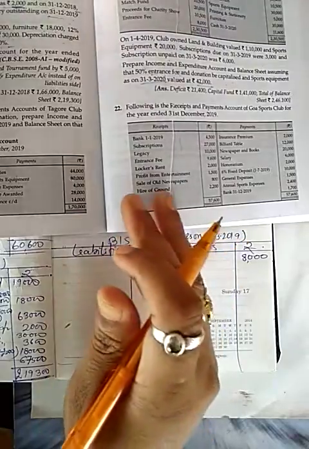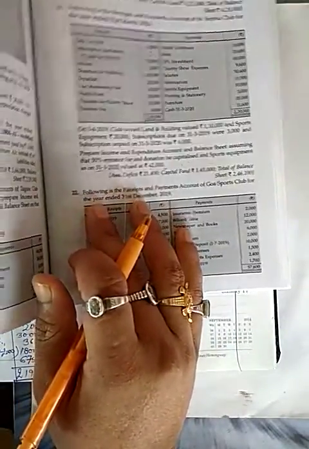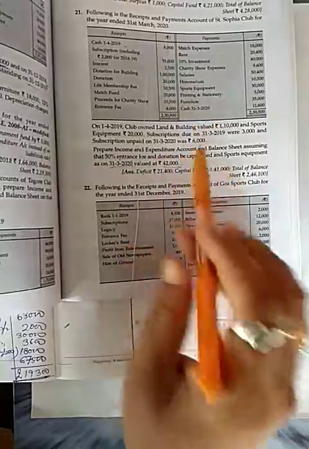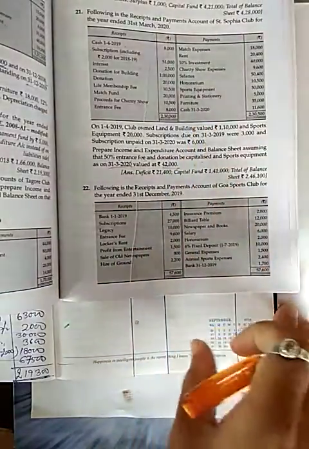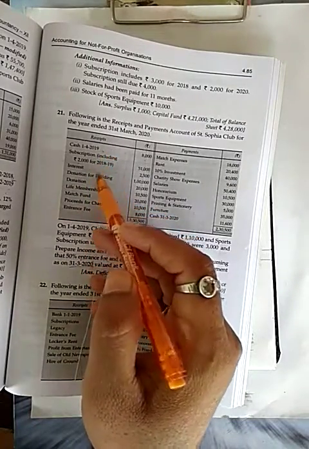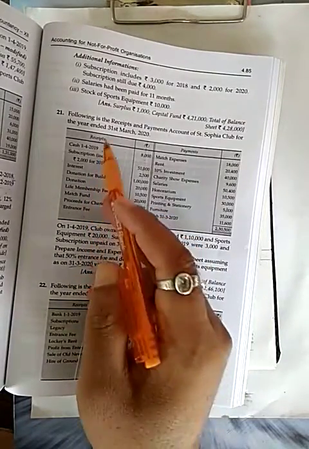Now I will put all the items one by one related to income and expenditure and balance sheet. So see, now I will put all the items related to the receipt side.